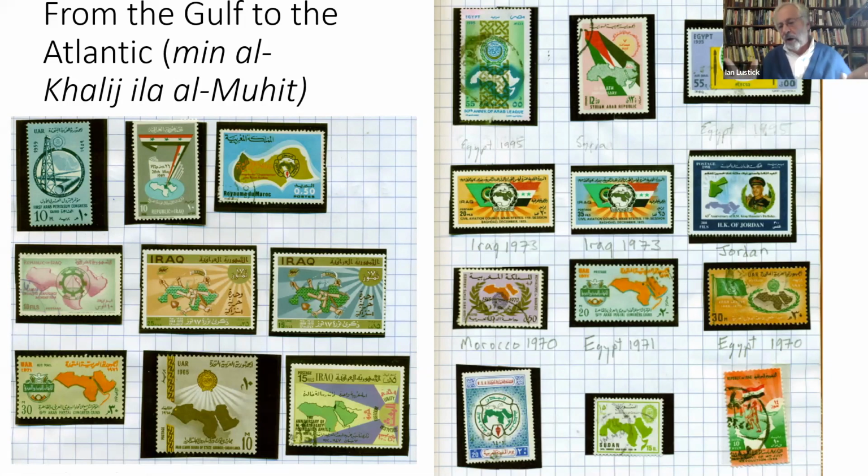Now, it's never been one country. There's an Arab League that includes most or all of those countries. But I want you to see how different countries have used that idea to depict this map image of an aspirational national unit called the Arab nation. Here we see a map from Iraq showing that image of the Arab world from the Gulf to the Atlantic, the Republic of Iraq.